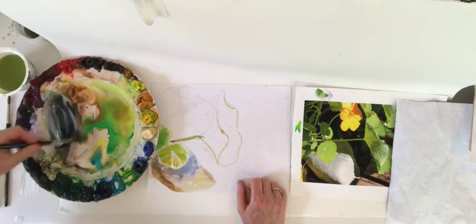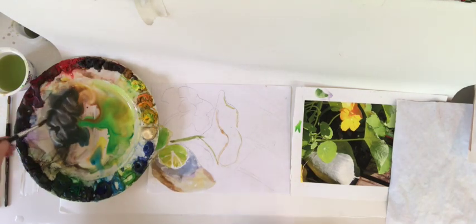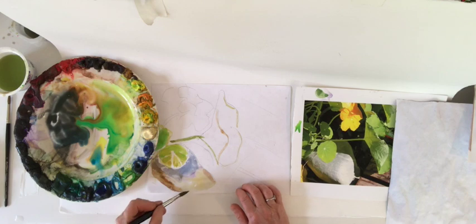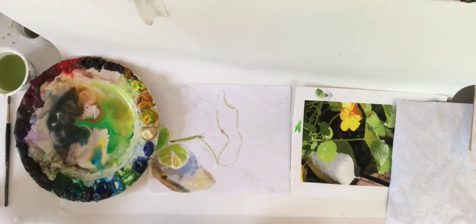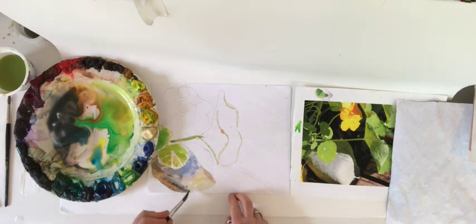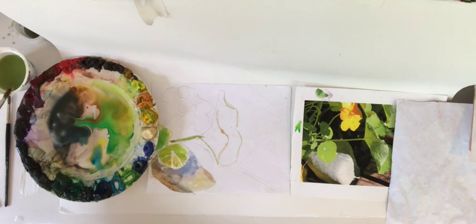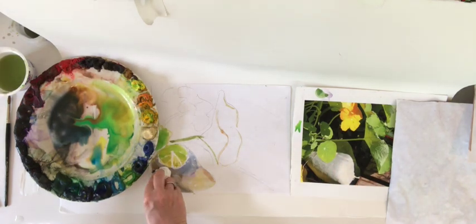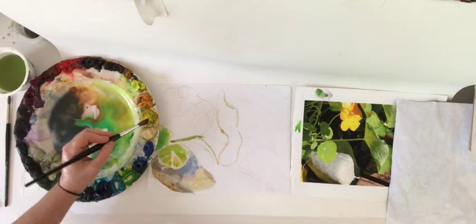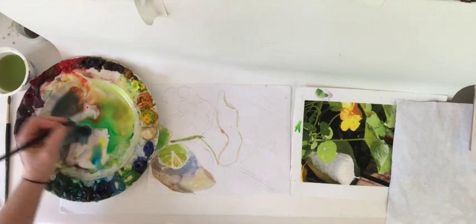I use a lot of the three primaries, like Windsor Blue, Permanent Rose, and the cadmiums. And I find that gives me a really nice range of color. So this is just this light part. It gets very luminous down here.